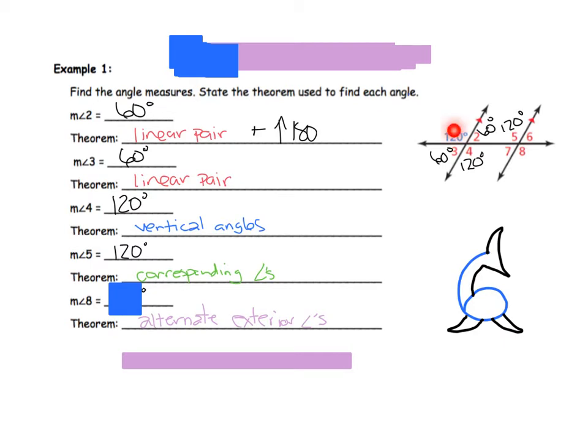Okay, so just to show you guys, alternate exterior. So I'm looking at the 120 and angle 8 because they are alternate. They're on different sides of the transversal. And they're exterior because they're on the outside of the two parallel lines. And I know that alternate exterior angles are congruent. So therefore, angle 8 is 120 degrees.